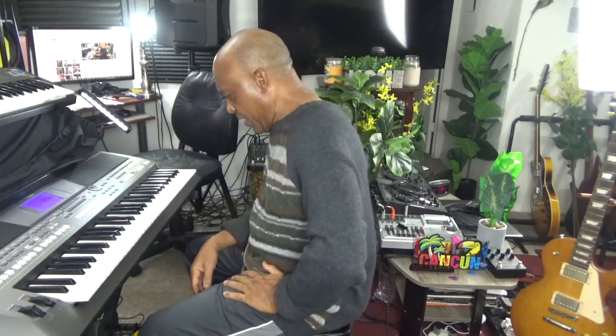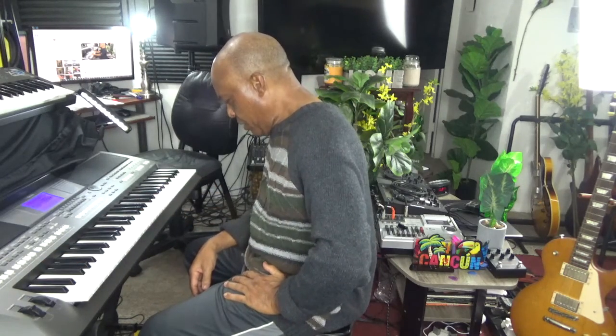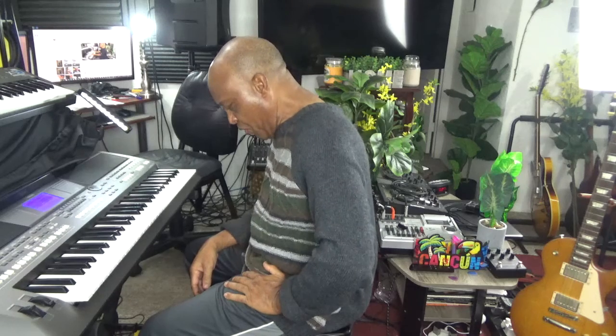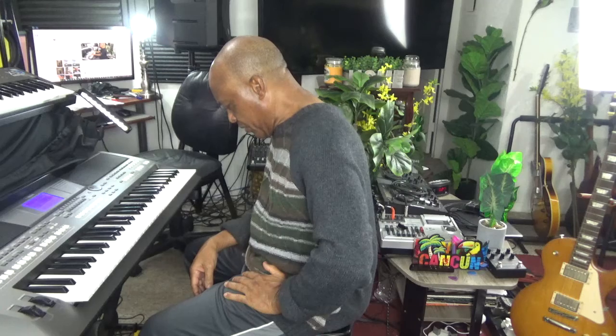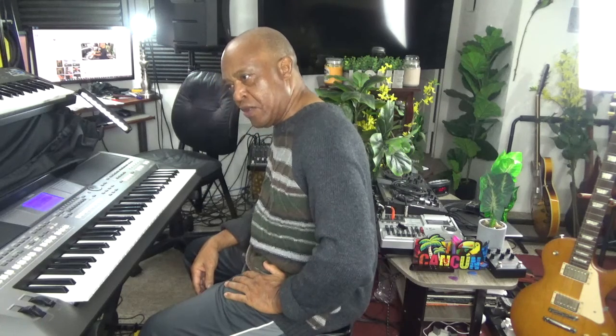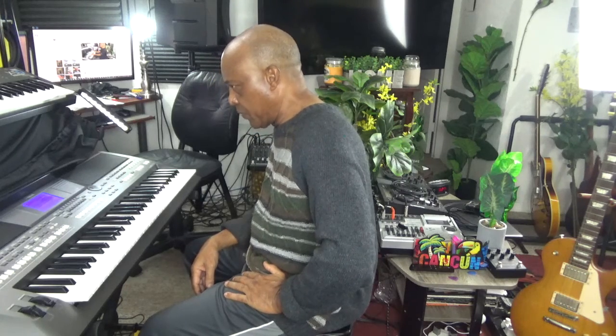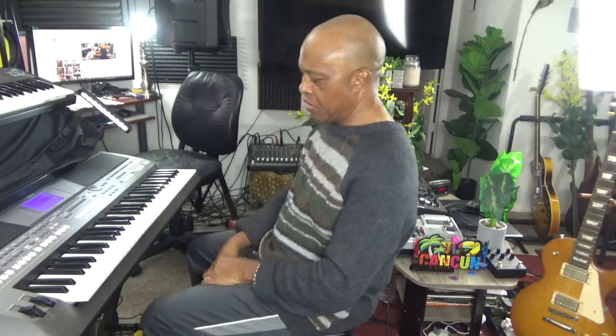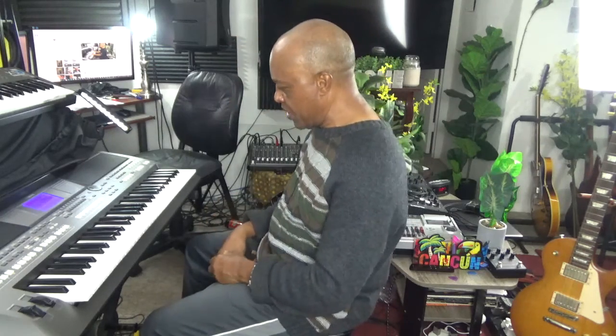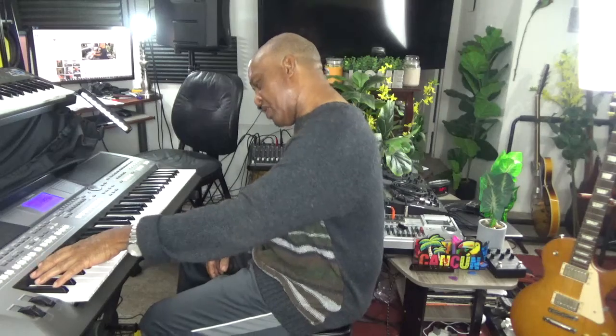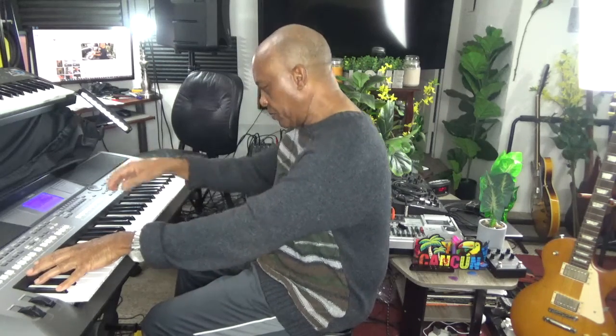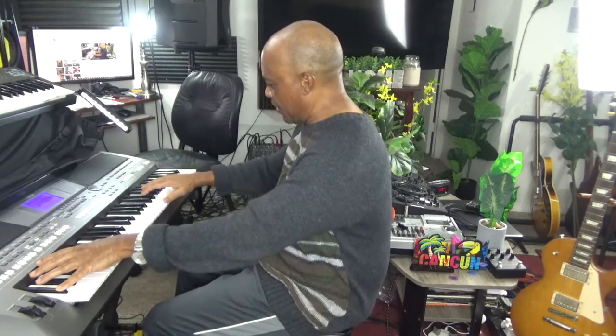Okay, now we're gonna play two more chords, both built on the one, D flat. This one is gonna be D flat major 9. So play the D flat in the bass, and this is a D flat major 9.